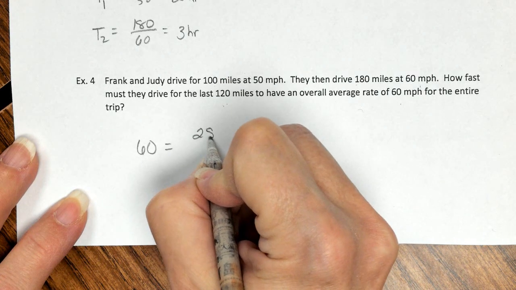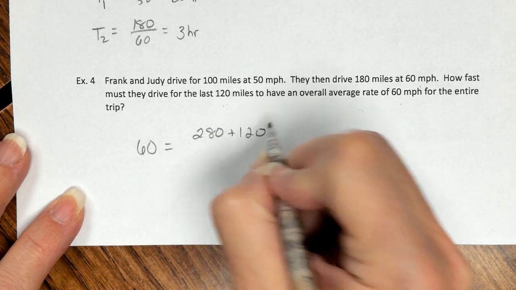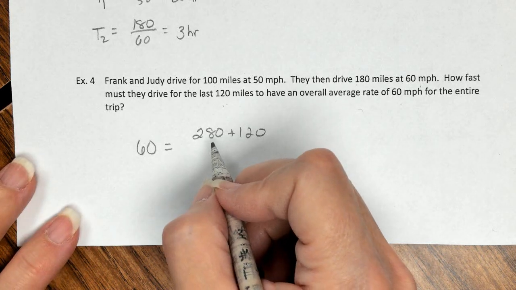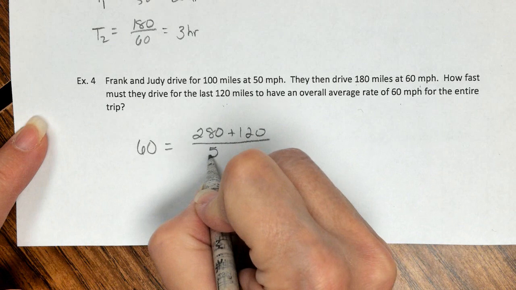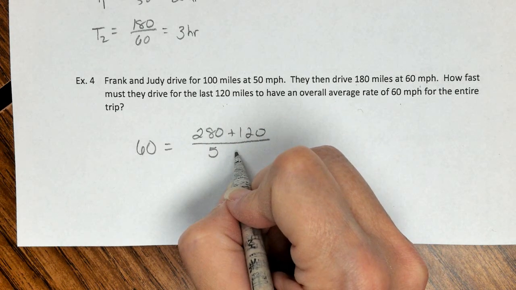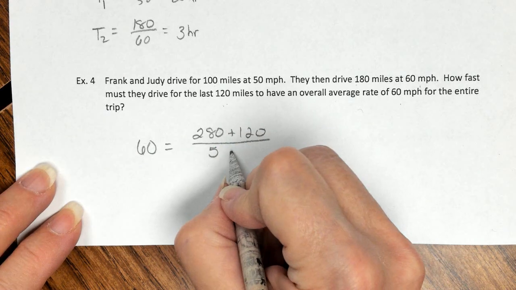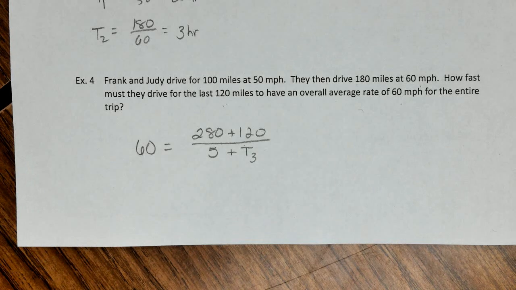I'll do what I was doing before. We had the original 280 plus the other 120. That's the total miles. And then the total time, well, so far they had 5 hours, but we don't know how long they're going to be driving for this next part. So I'll put times 3, because that's time of their third leg.